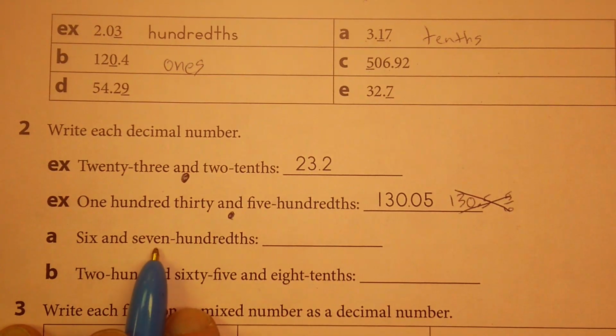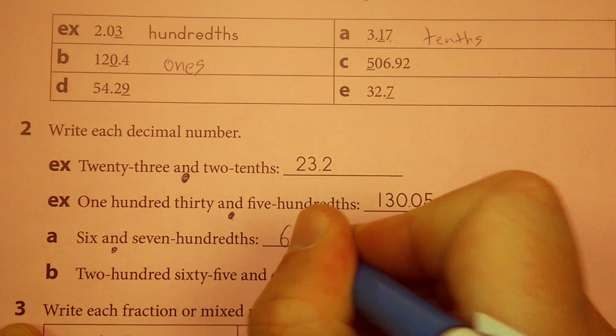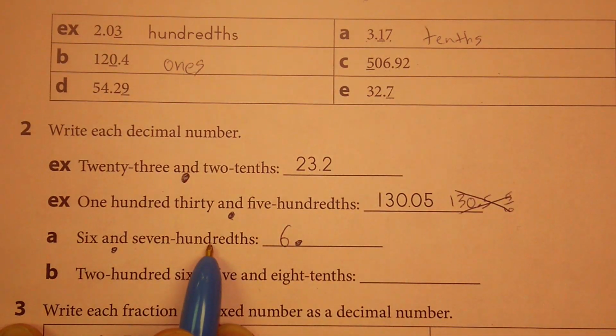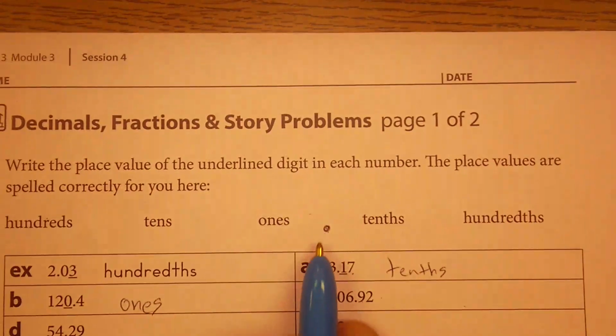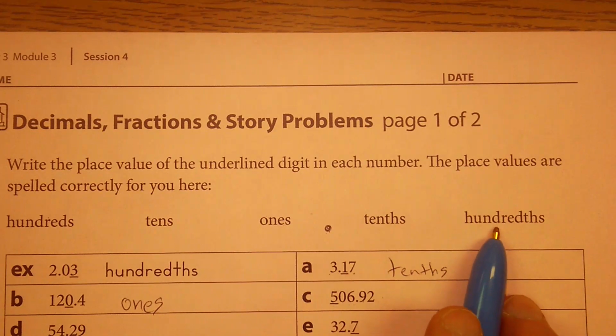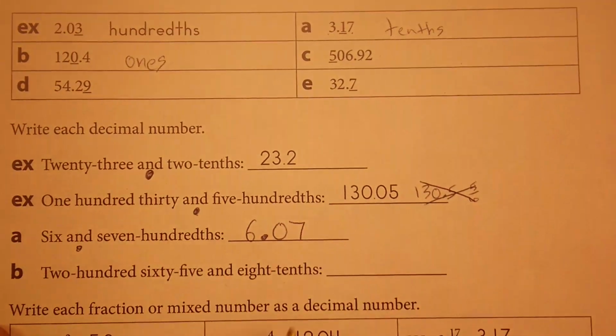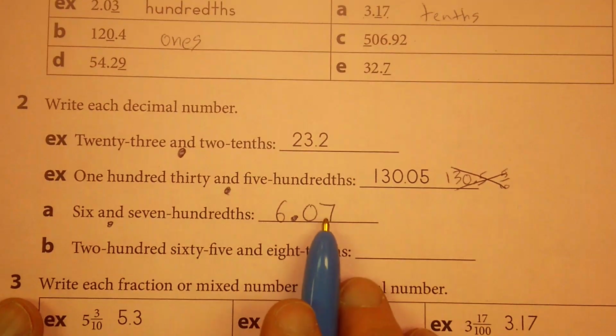6 and 7 hundredths. So and is the decimal, so I have 6 and 7 hundredths. Where is the hundredths? According to here, here's my hundredths, right? So if I have 7 of them, I have to have 0.07. That is 7 in the hundredths place.